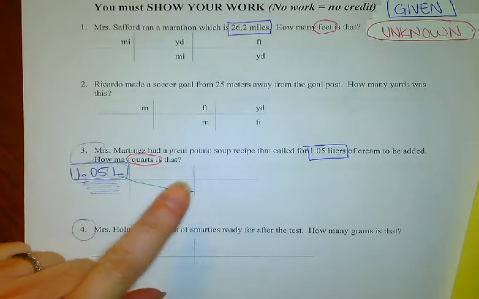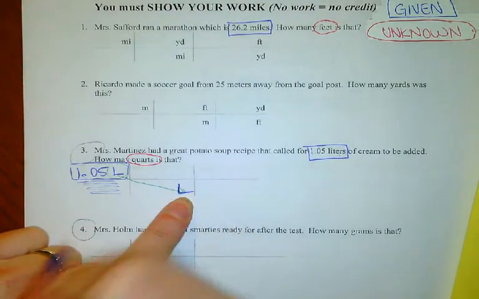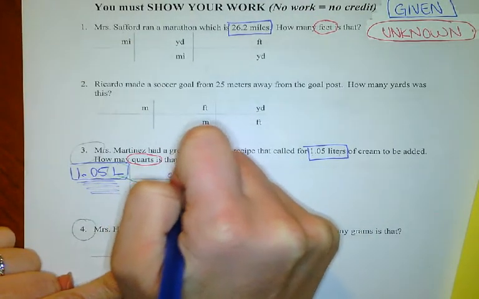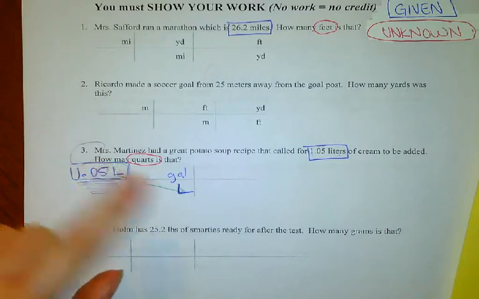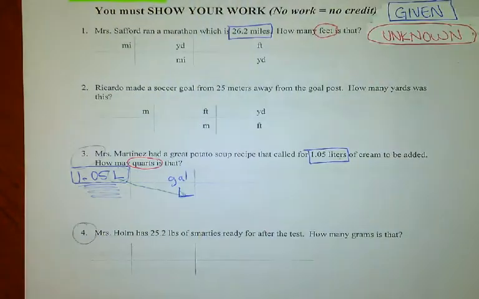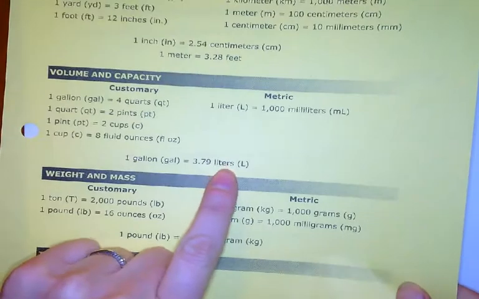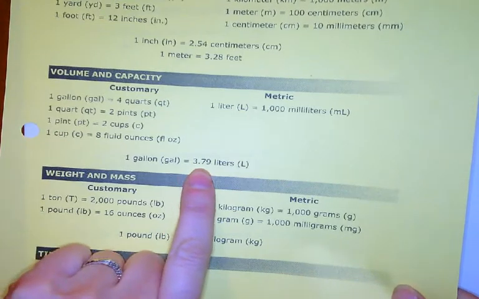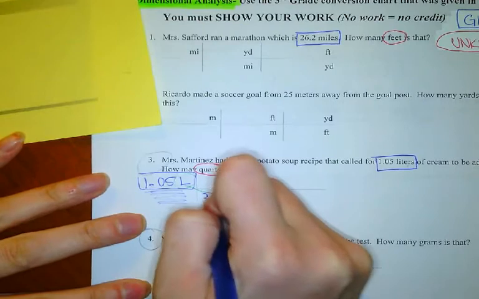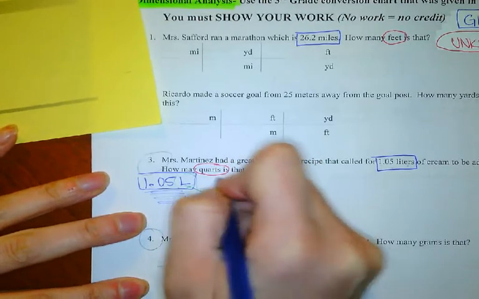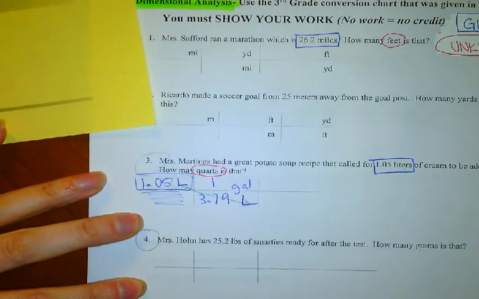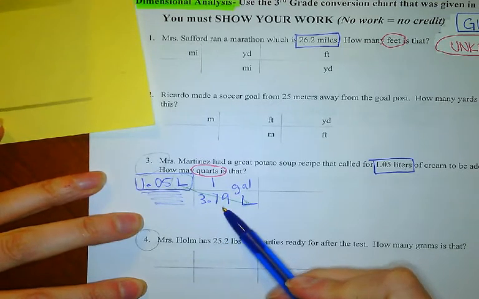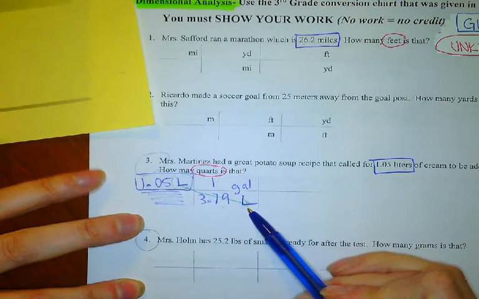So I'm going to say liters on bottom, and I'm trying to turn it into gallons. And the gallon unit is GAL. I'm trying to go from liters to gallons. Yeah, I'm trying to go from liters to gallons. So I know 3.79 liters equals 1 gallon. So I can say 3.79 liters equals 1 gallon. And I know that the 3.79 is on bottom because I discoed down my units.